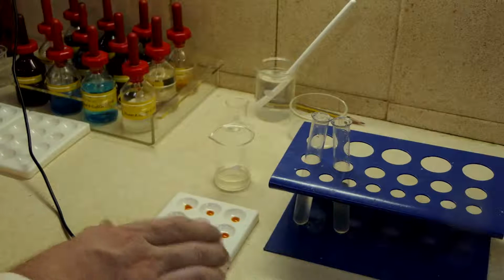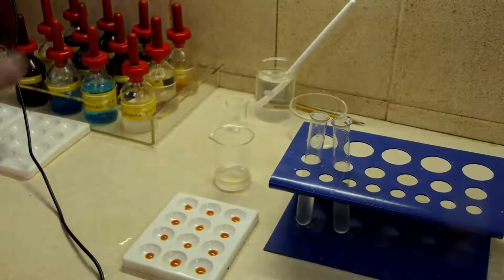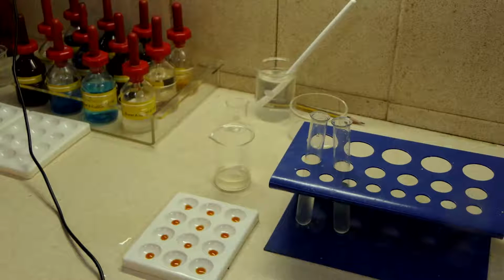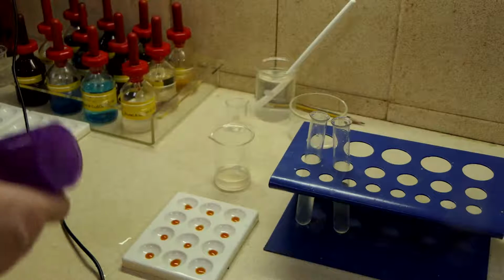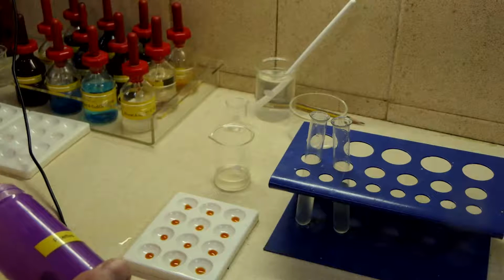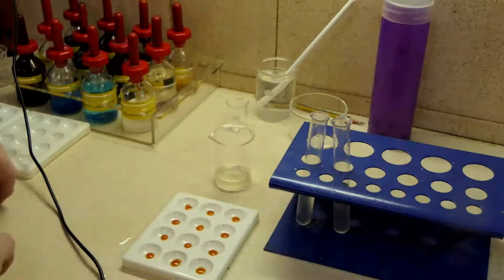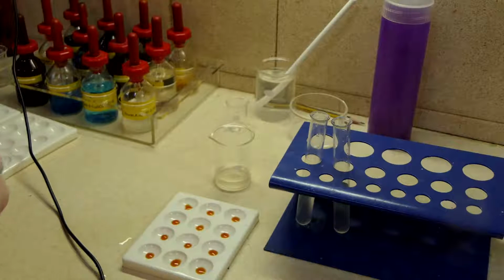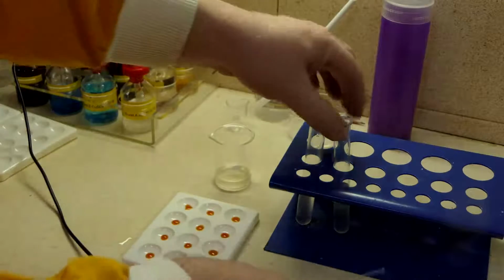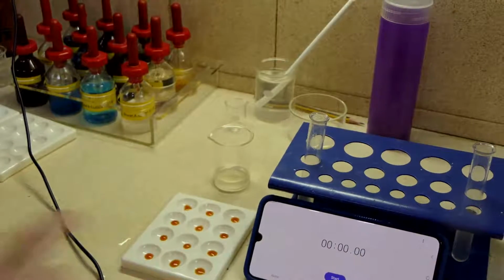Right, we've got our tile, we've got our enzyme, and we've got our starch, and we've got a stopwatch. And I'm going to take a pipette, and every few seconds we're going to take a drop of starch out. So there's my pipette ready to go. Paul's just giving me the stopwatch so we can see.